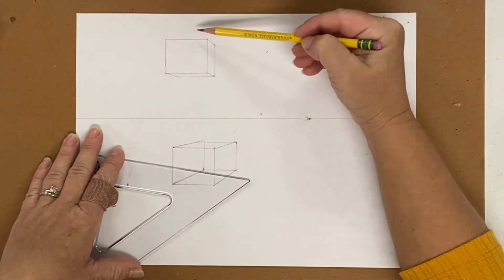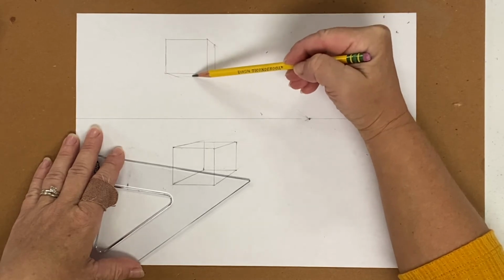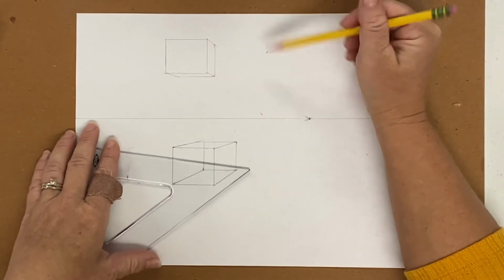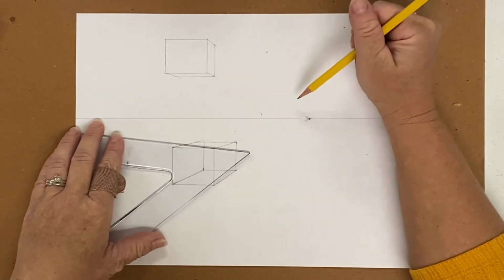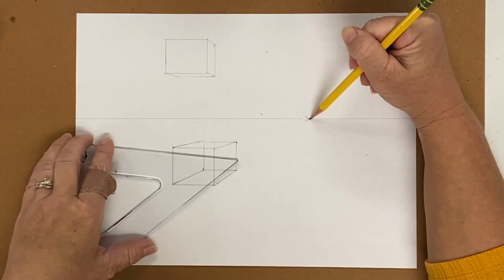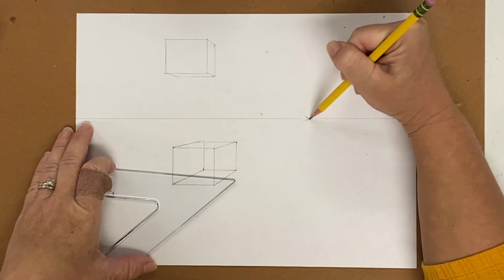Okay, so now we don't see the top of the block, we see only the bottom and the front and the side. Now watch as I draw several more blocks, and depending on where I place the block in relationship to the vanishing point, we'll get different viewpoints of the block.